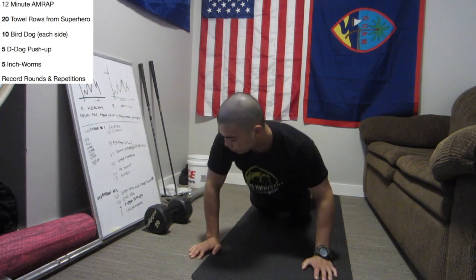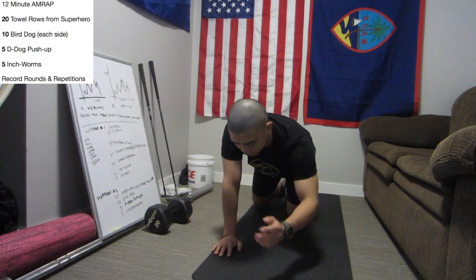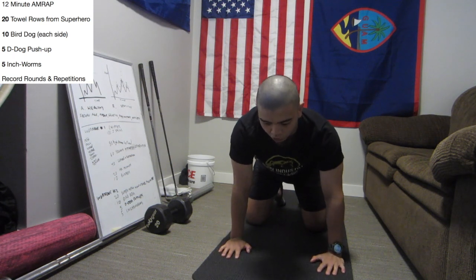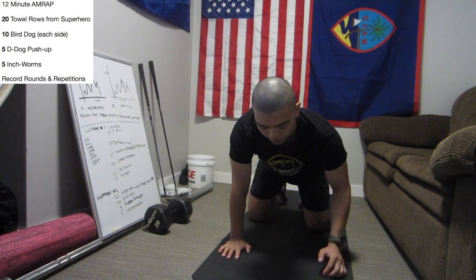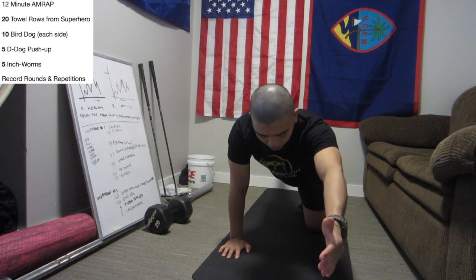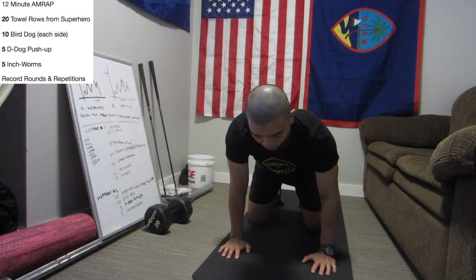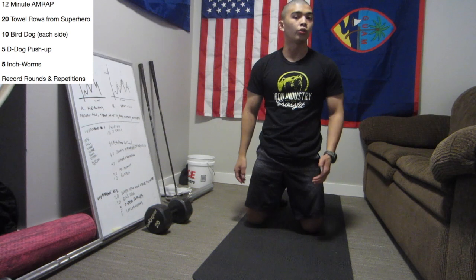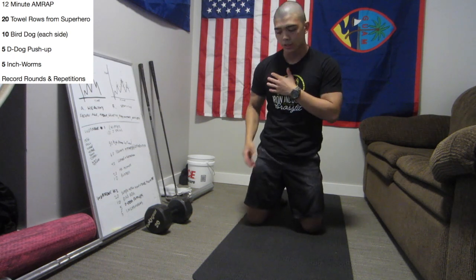Drop your towel. Then conveniently, all you need to do is move into your tabletop bird dog position, and you'll be getting 10 bird dogs each side. We've done these in the past as well. Then you'll be doing 5 downward dog push-ups. This is going to load the shoulders and triceps, take a little bit of load off the chest.